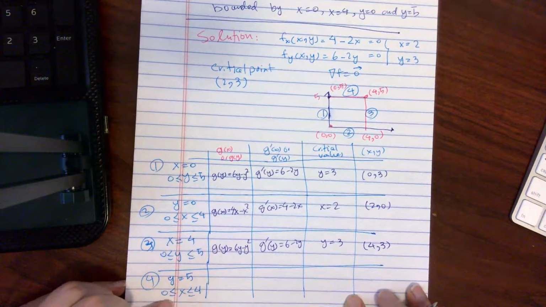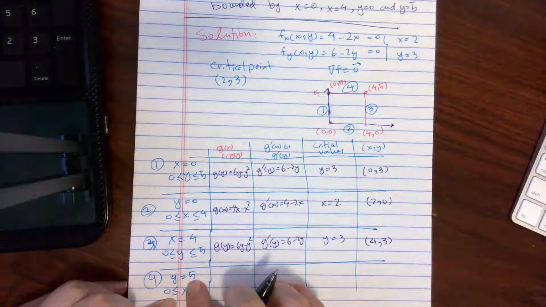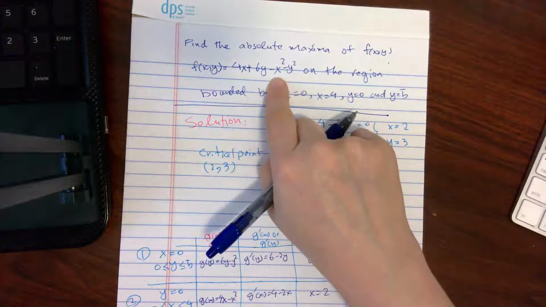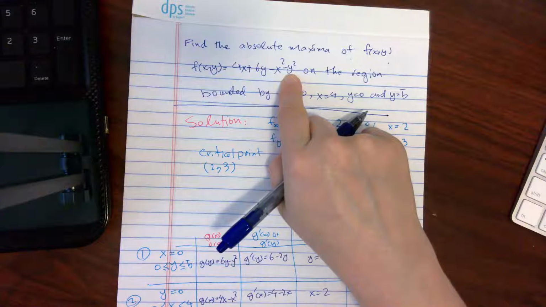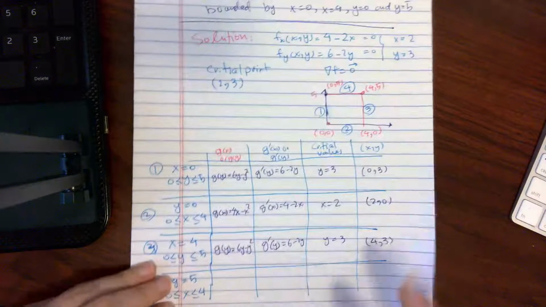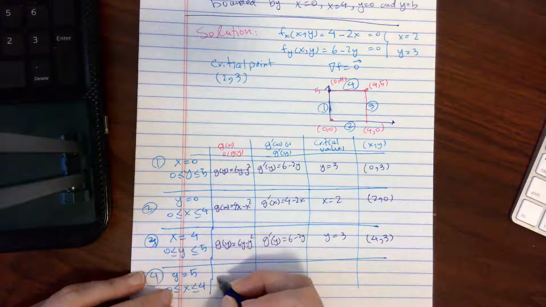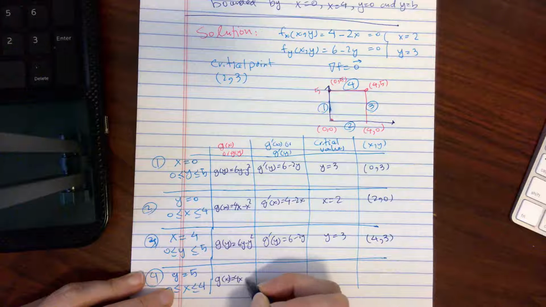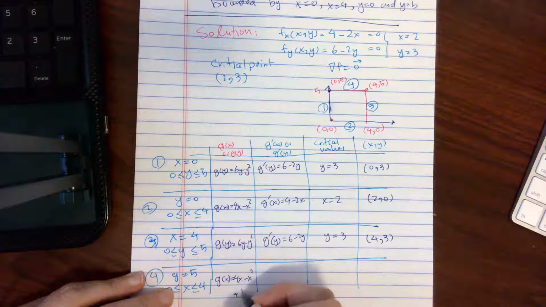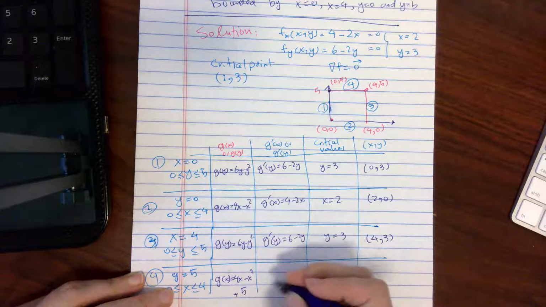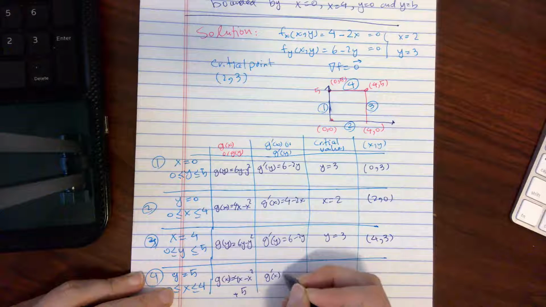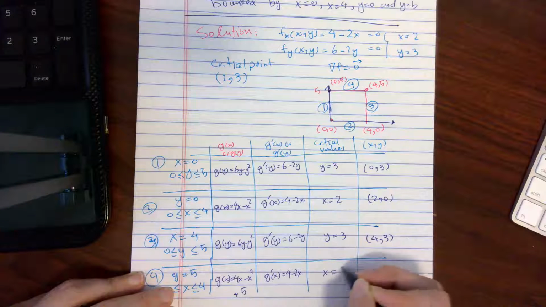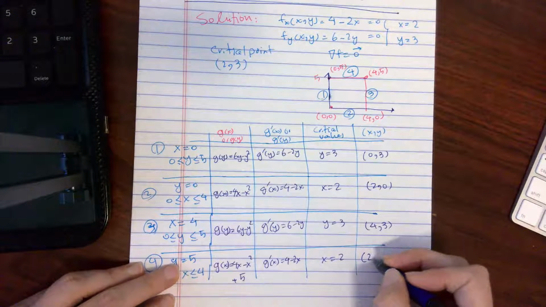Now for the last one, y is equal to 5. Plugging it back into here, 4x plus 30 minus x squared minus 25. It gives me g of x equal to 4x minus x squared plus 5. And then take the derivative. g prime of x is going to be 4 minus 2x. x is equal to 2. And then y was 5.